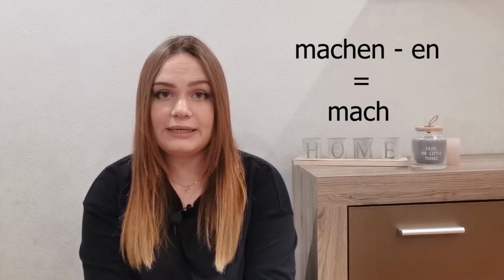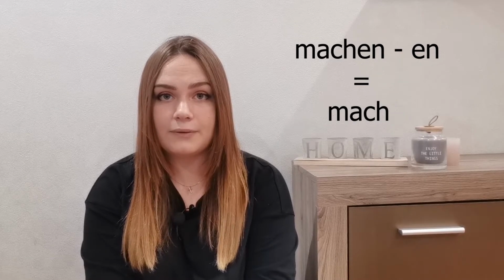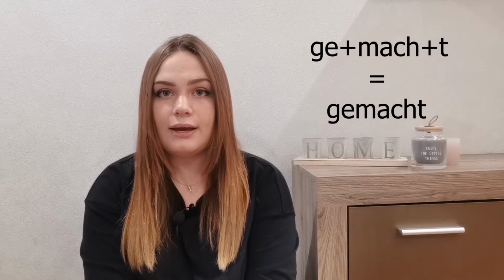So let's try to do this with the example of the word machen, to do. How can you find the base of this word? This is actually very simple. It's just simple math. You just need to take away the last two letters, en. For example, machen, and we are taking away en, so the base of our word will be mach. And right now let's put the prefix in front and t in the end. Gemacht.